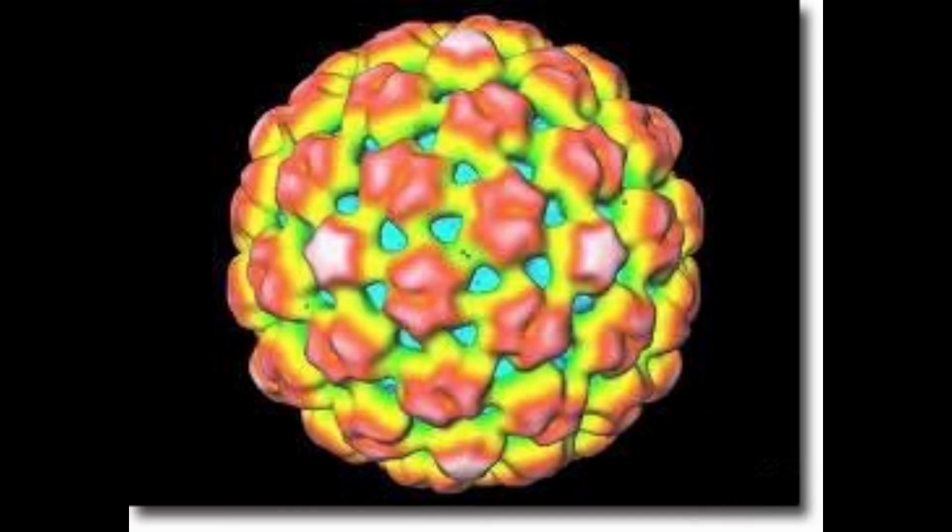Cauliflower mosaic virus, CaMV, is a member of the genus Caulimovirus, one of the 6 genera in the family Caulimoviridae, which are pararetroviruses that infect plants. Pararetroviruses replicate through reverse transcription just like retroviruses, but the viral particles contain DNA instead of RNA.